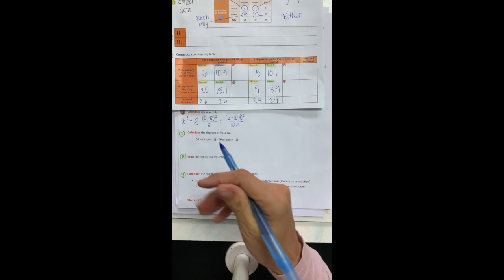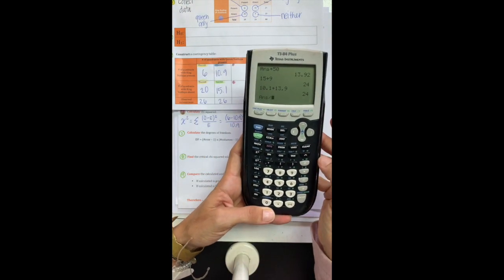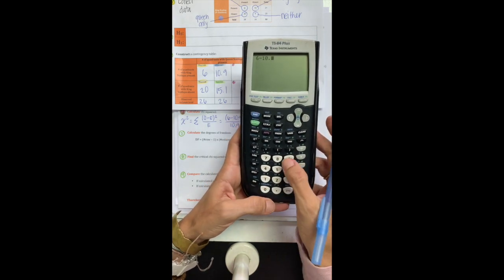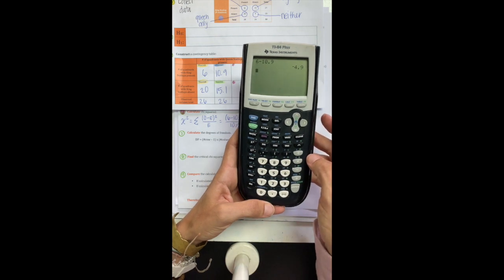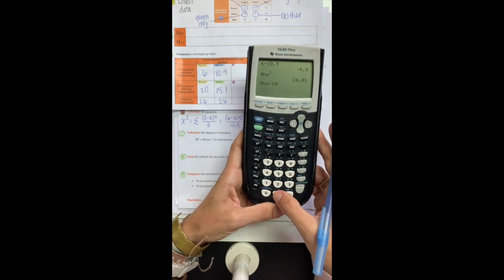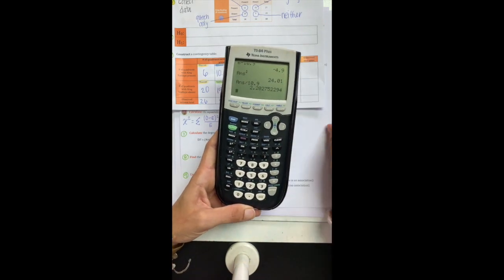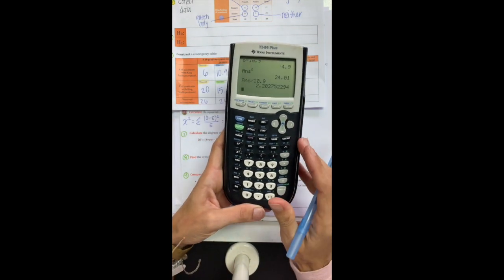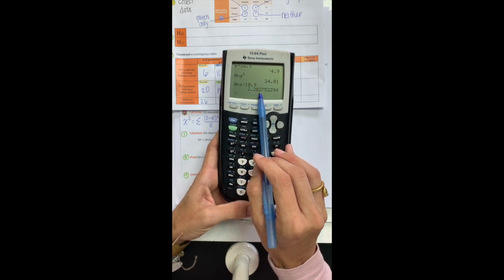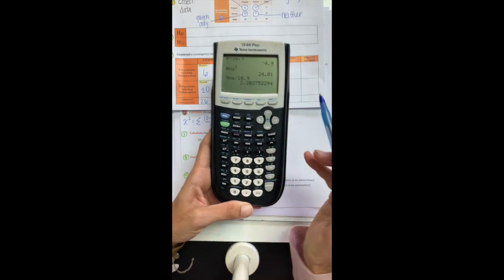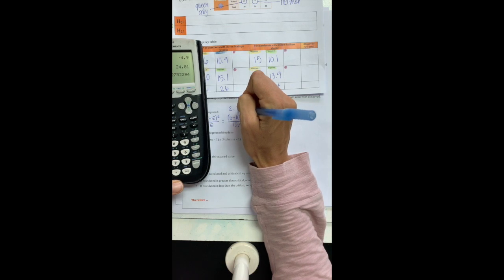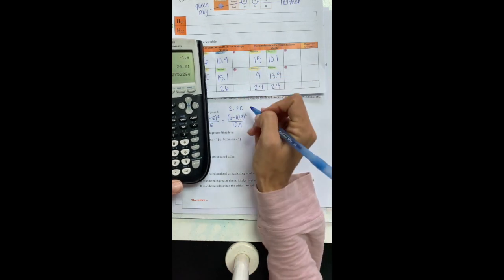Let's figure that number out real quick. So 6 minus 10.9 is negative 4.9. So let's square that. And then what we're going to do is divide it by our expected, which is 10.9, equaling 2.20. That 2 is definitely lower than 5. So let's keep this as 2.20, right there.